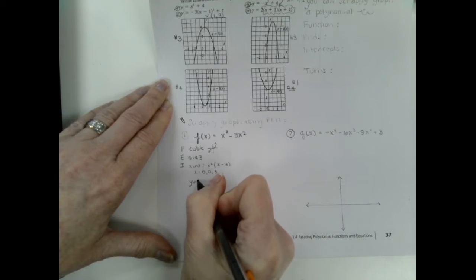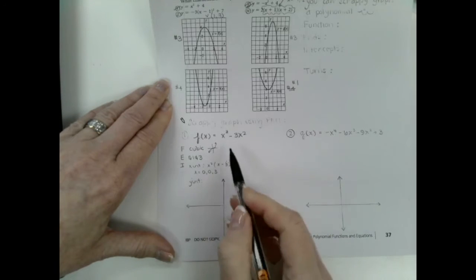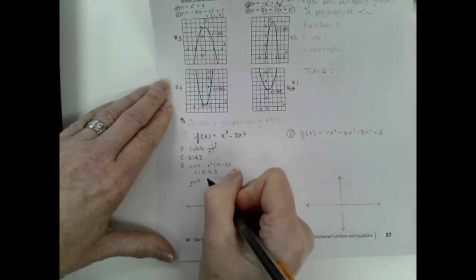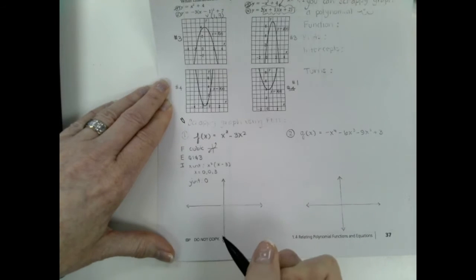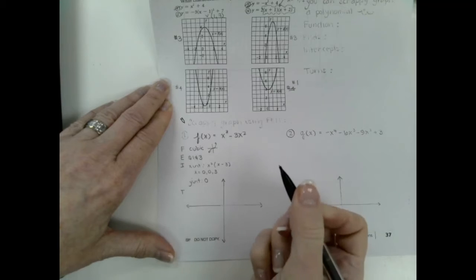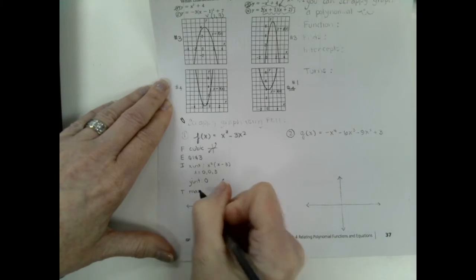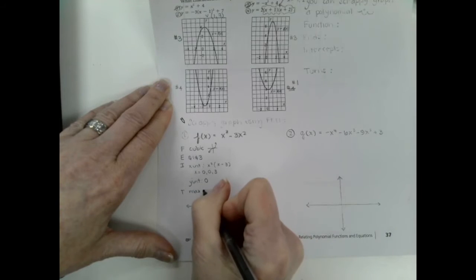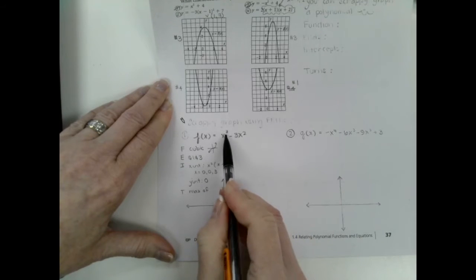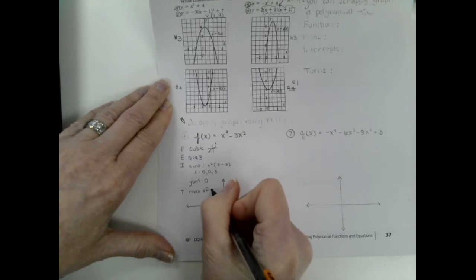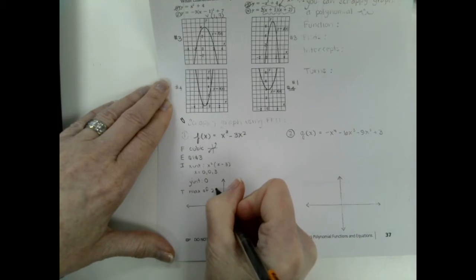Y-intercept, I'm going to let x equal 0, so 0 cubed, take away 0 is just going to end up as 0. T stands for turns, and we will have a maximum, and you always say maximum, of 1 less than the degree, number of turns. So maximum of 2 turns.